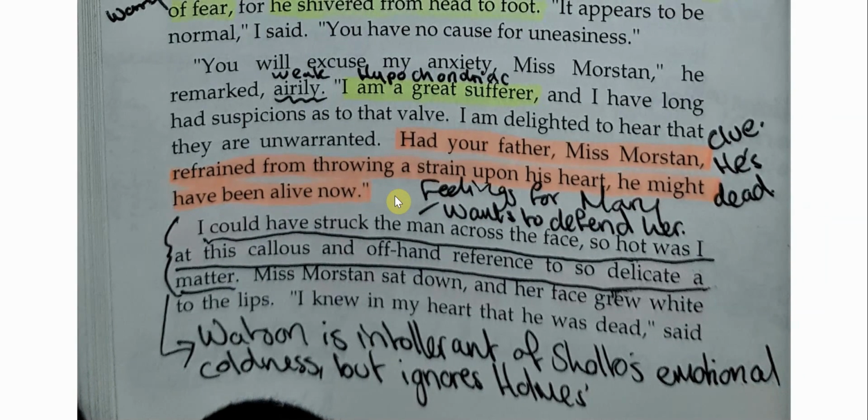Remember that they're here to find out what happened to Mary Morstan's father, and we find out categorically now that Mary Morstan's father is indeed dead. And this all links to what we will see in Major Sholto's narrative. So here's another clue, making a note that here we see that Miss Morstan's father is dead.